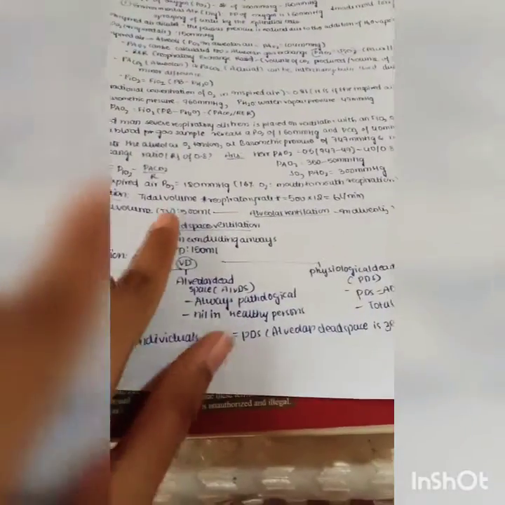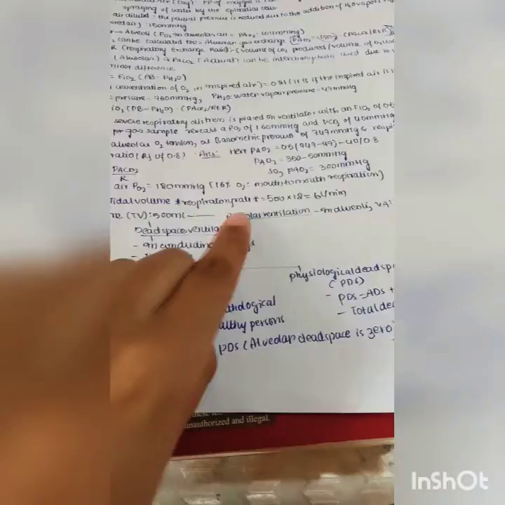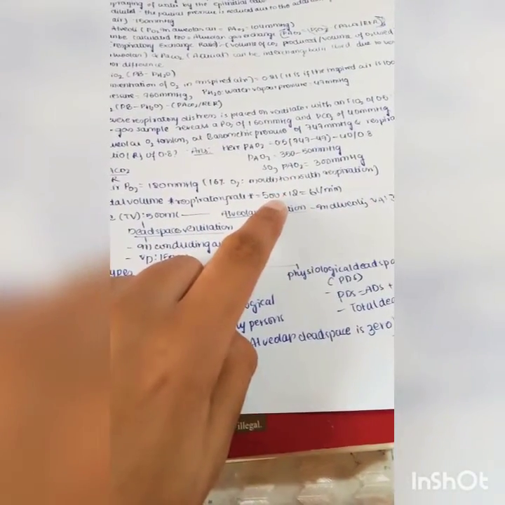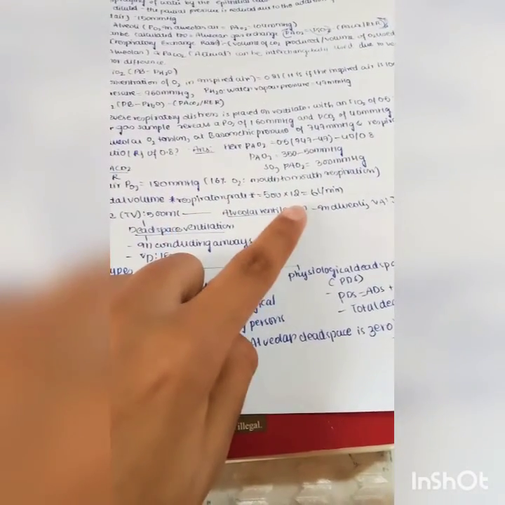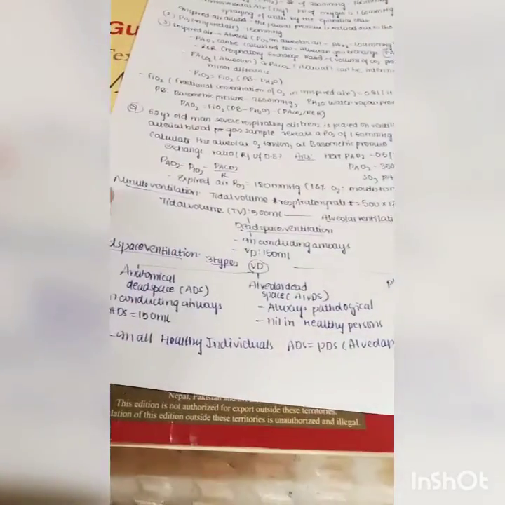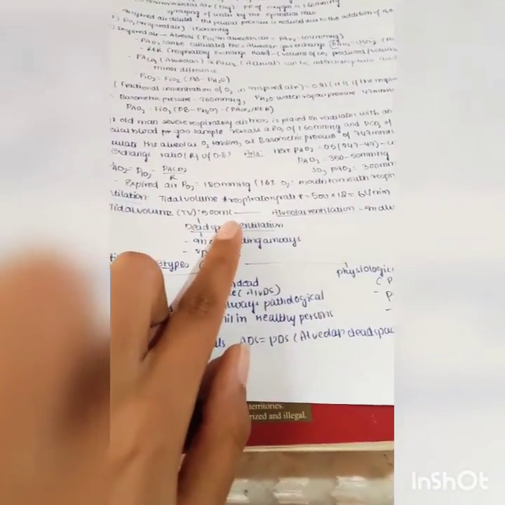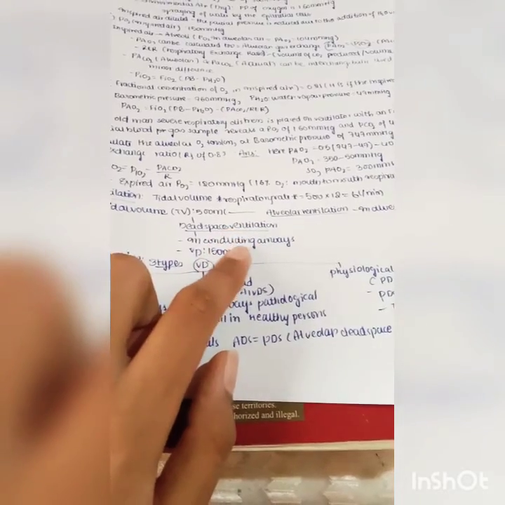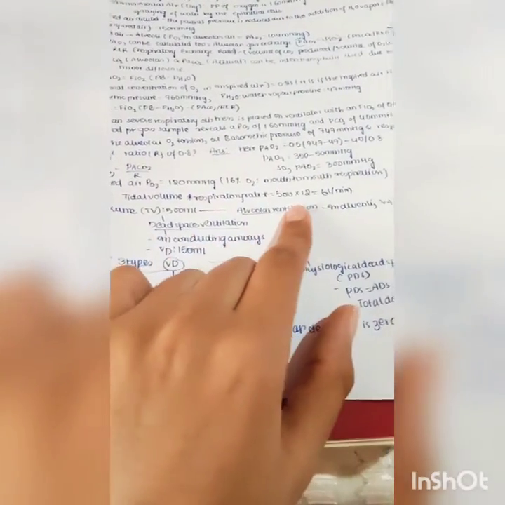Next you can see the minute ventilation. Minute ventilation is equal to tidal volume into respiratory rate. So we know tidal volume is 500 milliliters, respiratory rate on an average is 12 per minute, so we get 6 liters per minute as the minute ventilation. So tidal volume is 500 milliliters. It is further divided into dead space ventilation and alveolar ventilation.